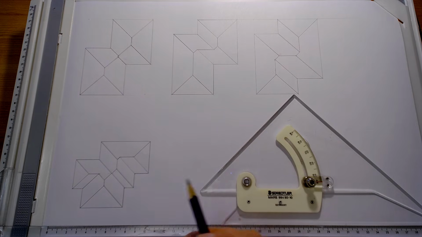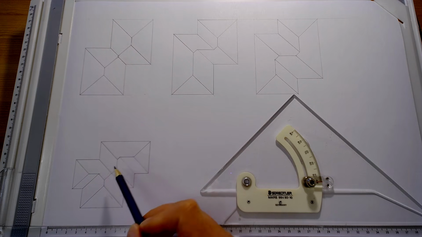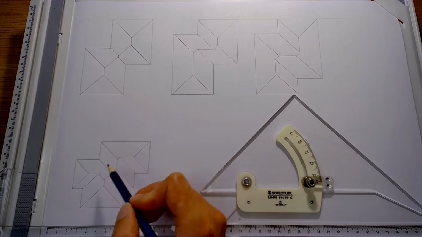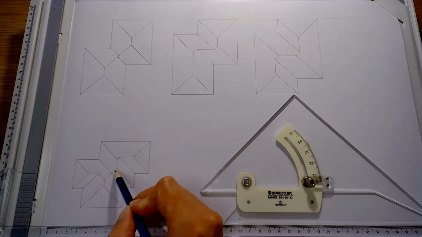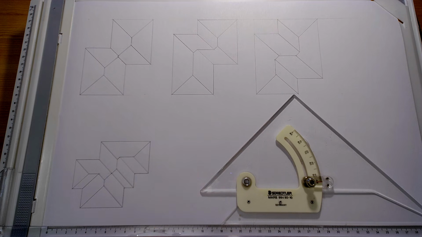So what we are ending up with is a junction by here, which is a little bit of a complicated junction, but it's not too bad. So we've got a valley on this side and this side, and we've got a hip coming down there and a hip coming down there, and they all meet together at that one point.